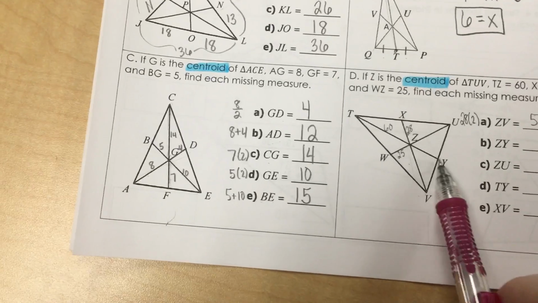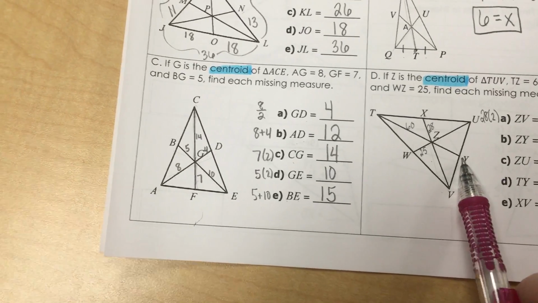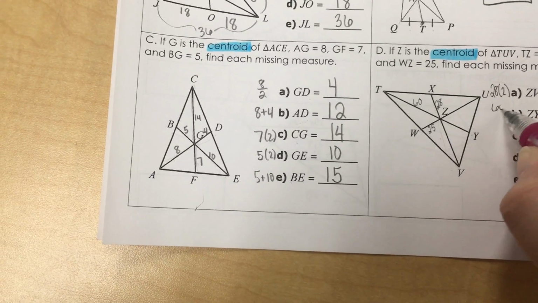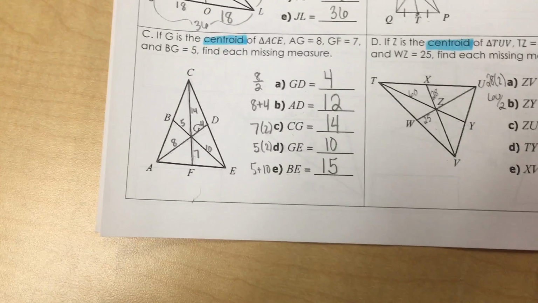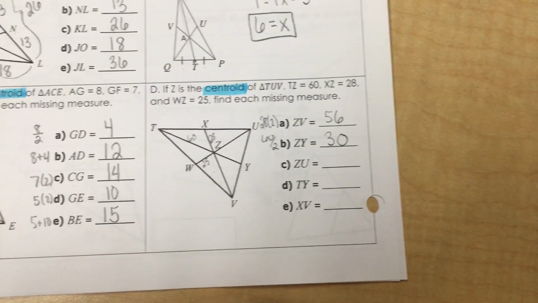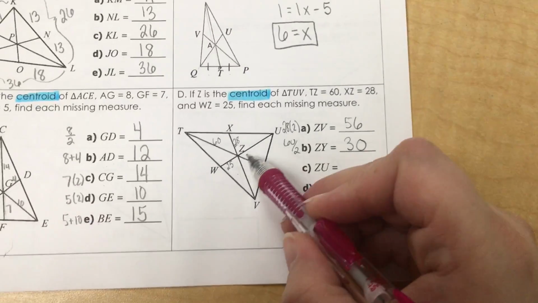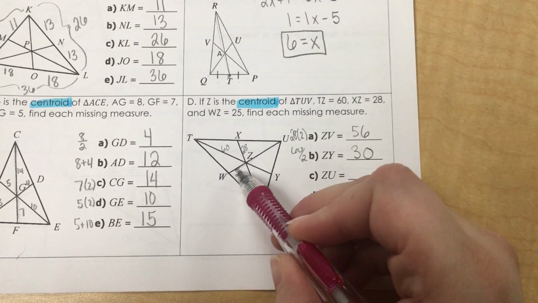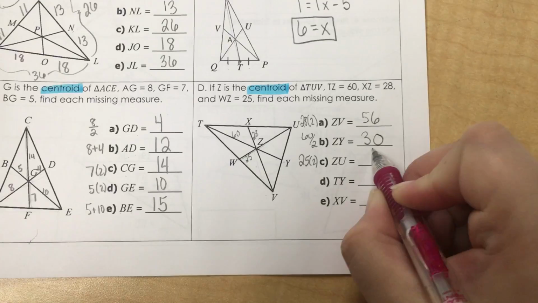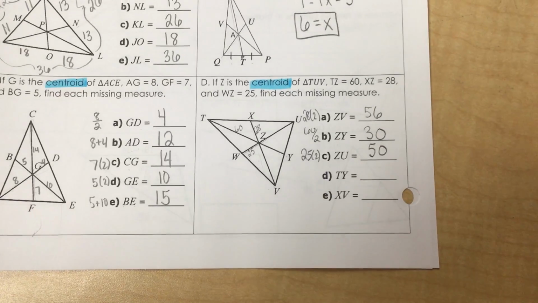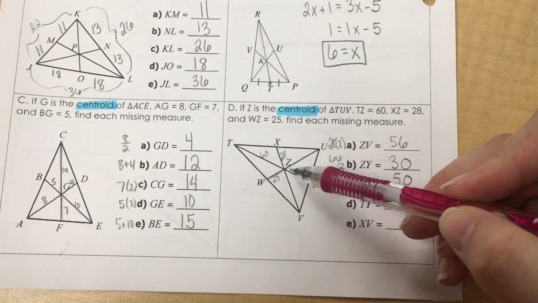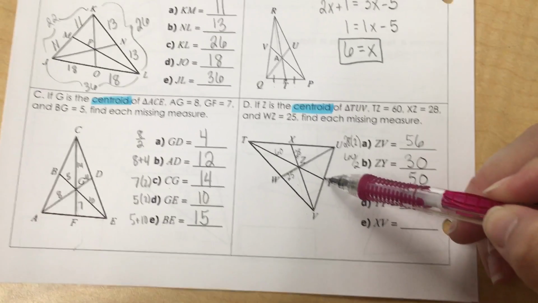And then ZY is a smaller piece of the median, so that would be half of 60, which is 30. And then ZU is the longer piece of the median, so 25 doubled is 50. TY, so we need to figure out the small piece first.